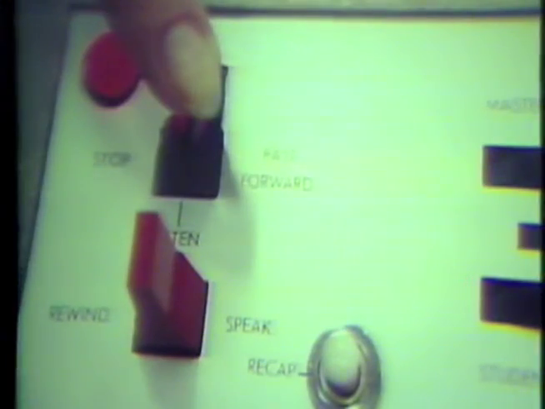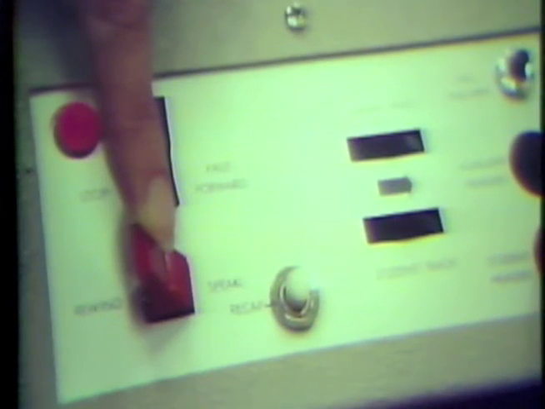This fast-forward setting quickly advances the tape forward. And the rewind setting will rewind the tape to the beginning. At the end of the lesson, please return the headphones to their place on the side panel and leave the tabletop in the upright position.